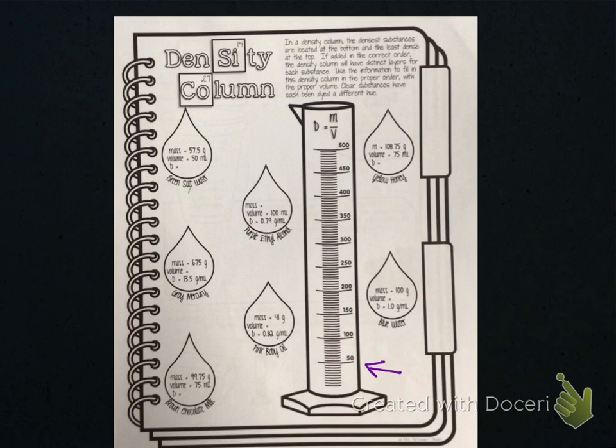If added in the correct order, the density column will have distinct layers for each substance because you can use different colors. Use the information to fill in this density column in the proper order with the proper volume. Clear substances have each been dyed a different hue or different color. All right, so I'm not going to do this whole thing, but I'm going to get you started.